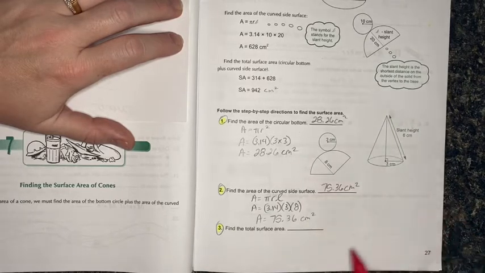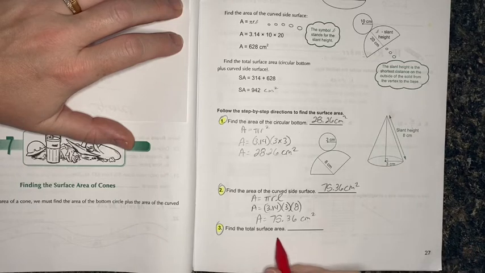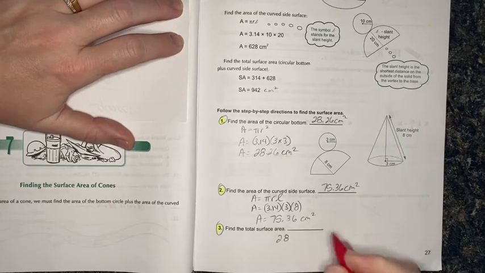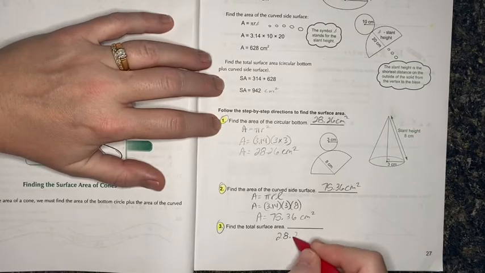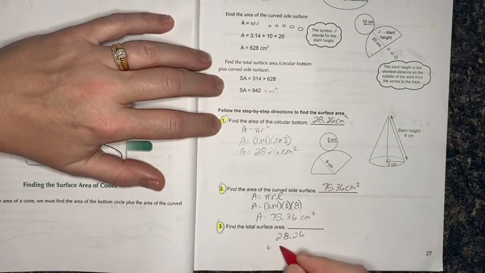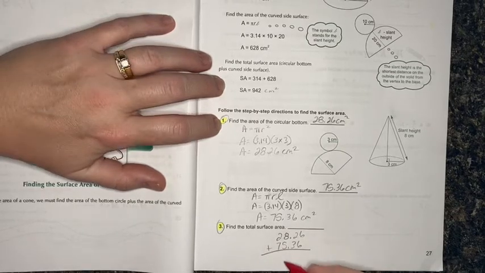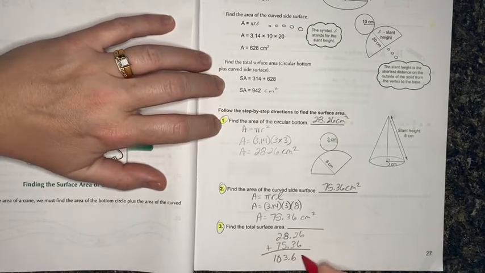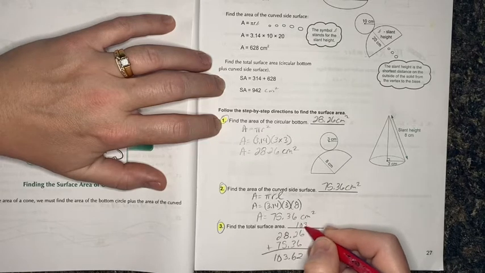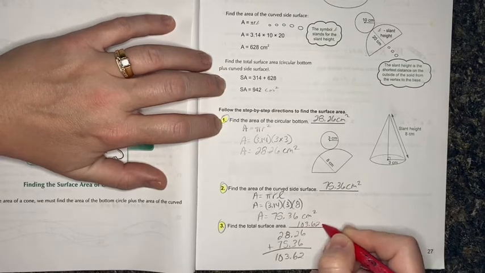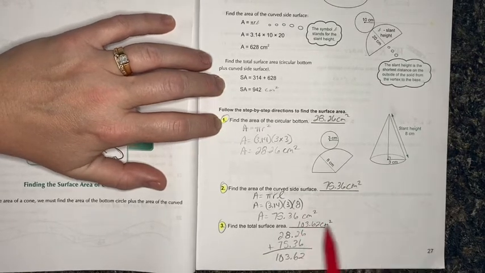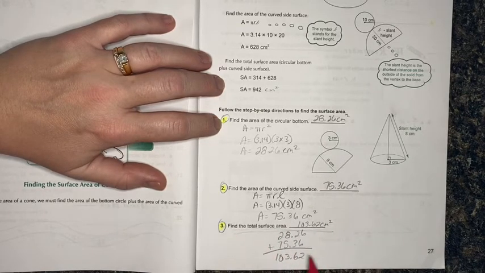Okay, centimeters squared. Now, finding the total surface area, we add these together. 28.26 plus 75.36 gives us what? It gives us 103.62. So 103.62 centimeters squared. Okay. So our total surface area was 103.62 centimeters squared. We found the two parts and we added them together.